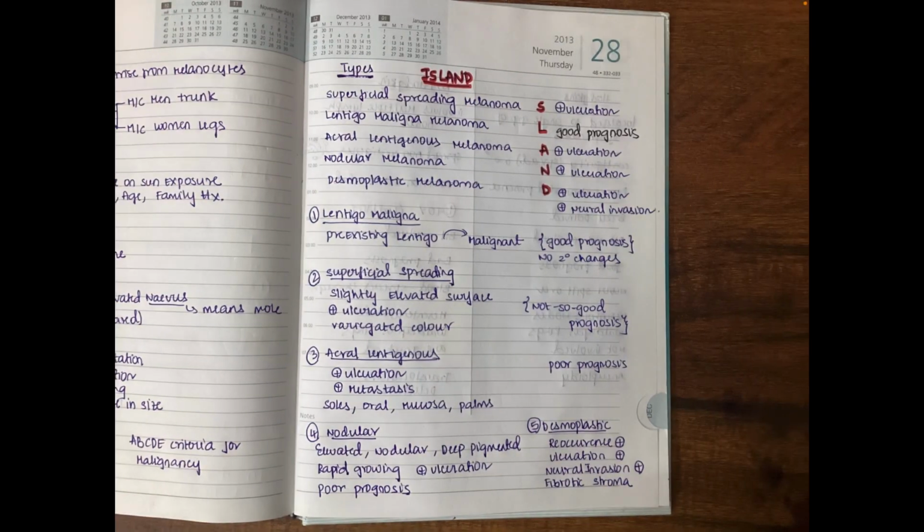Now coming to the types of malignant melanoma, you can remember it by the mnemonic ILAND. In ILAND, S stands for superficially spreading melanoma, L stands for lentigo maligna melanoma, A stands for acral lentiginous, N stands for nodular, D stands for desmoplastic melanoma.